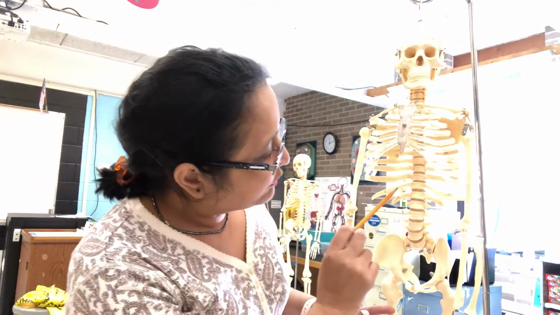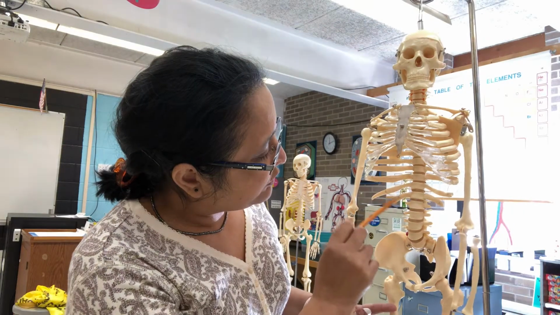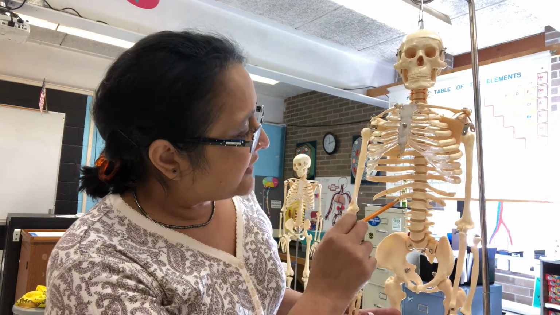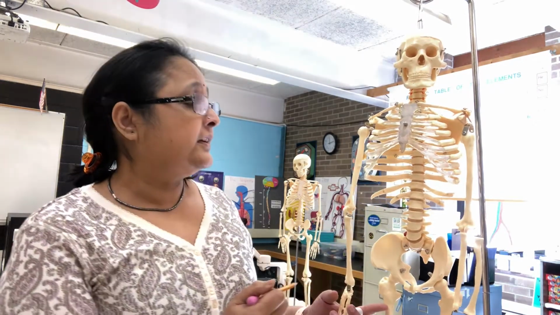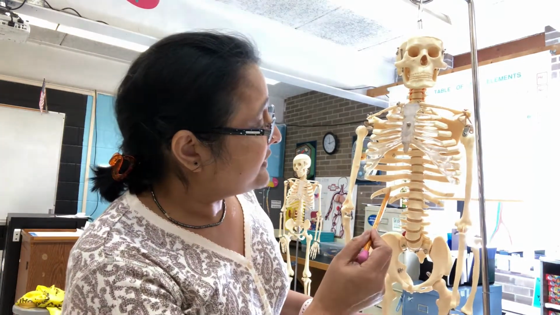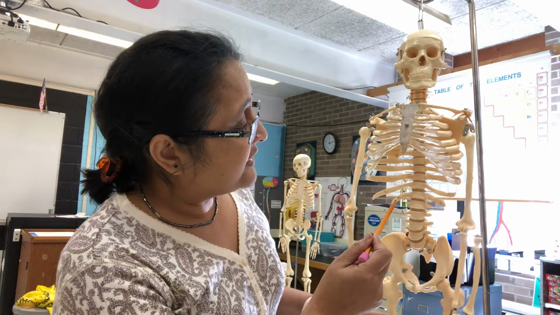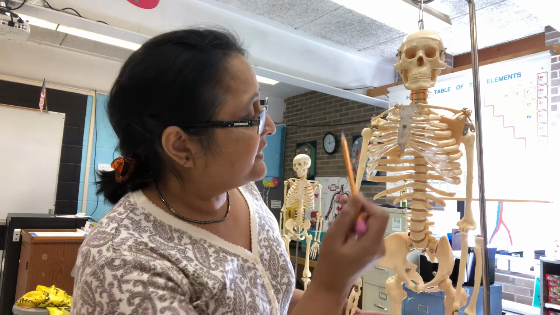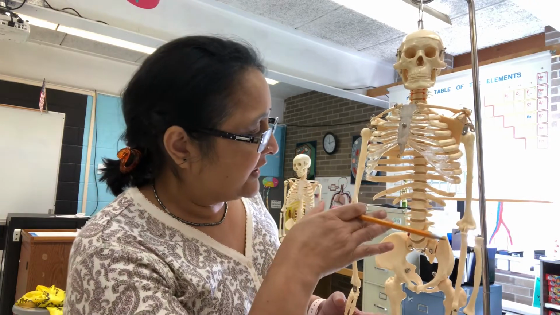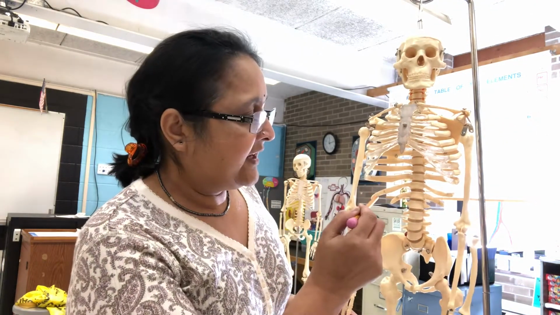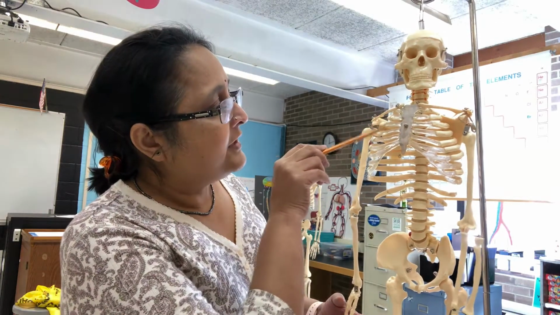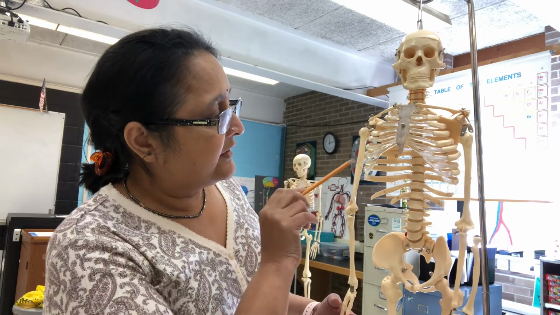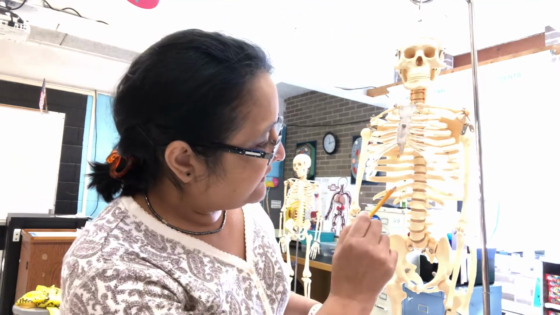Then the last one: these two pairs of ribs are known as floating ribs. Why are they known as floating ribs? Because they are not associated with the sternum. They are freely floating in the thoracic area. Therefore, they are known as floating ribs. So these are the true ribs, these are the false ribs, and these are the floating ribs.